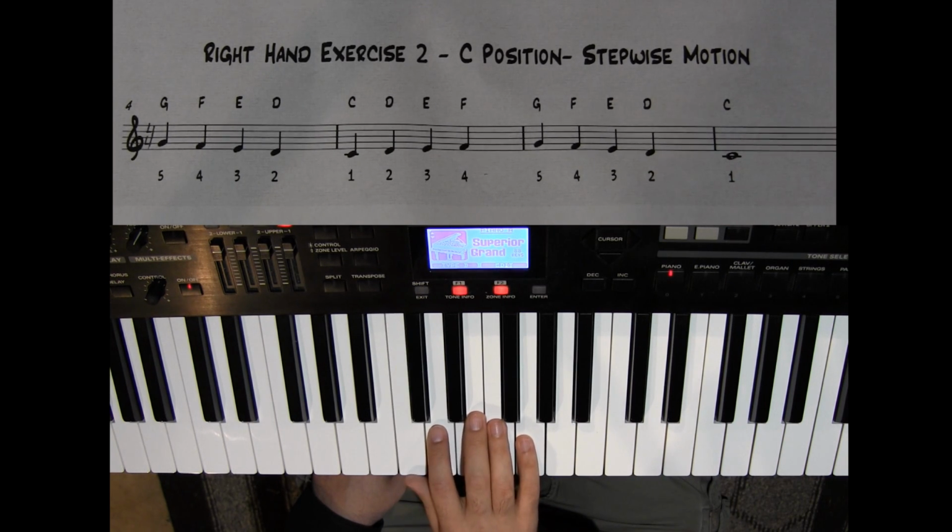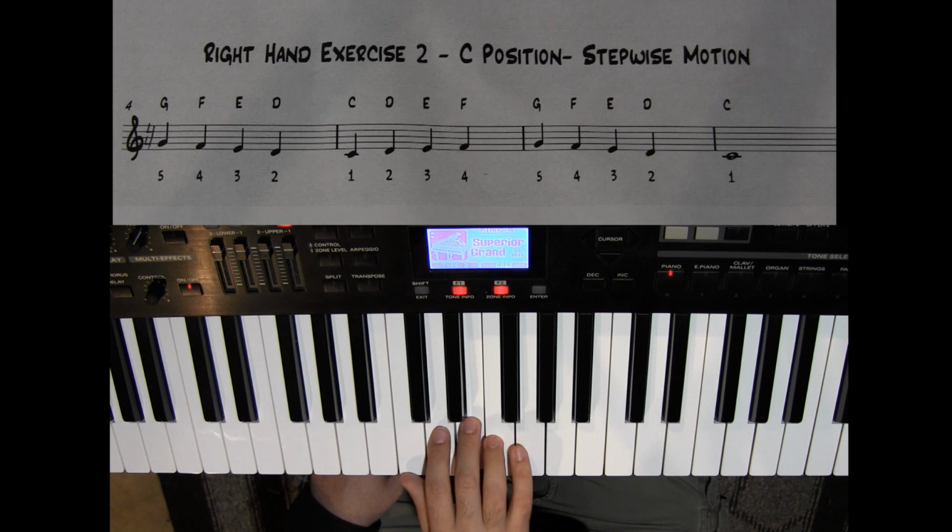So let's play that now. Once you get all the notes down, you can play it from start to finish, and it should sound like this. And there you have it, and that's what the second example will sound like.